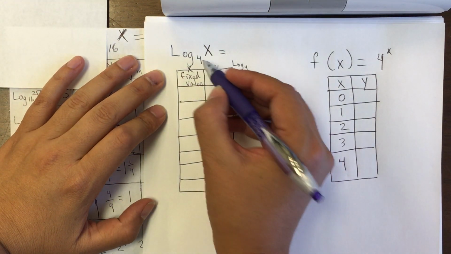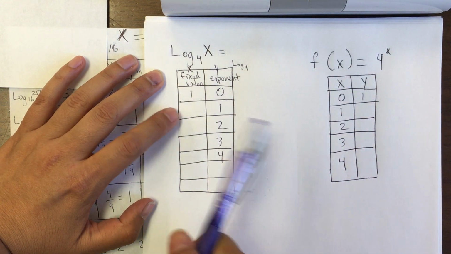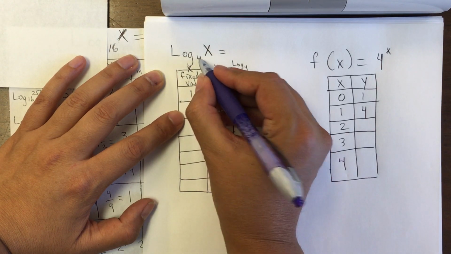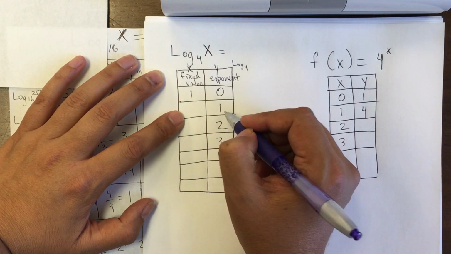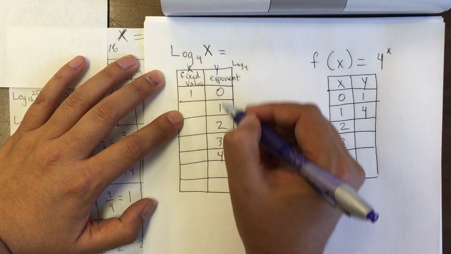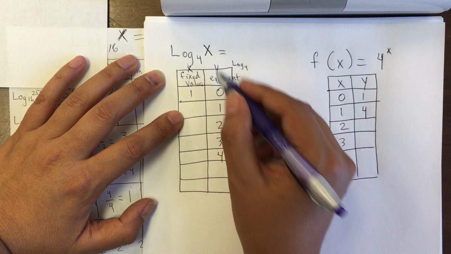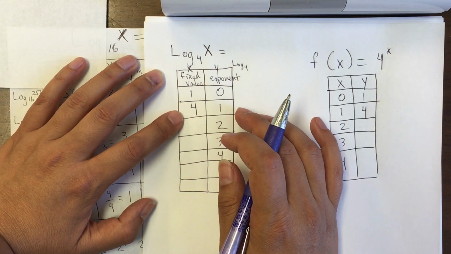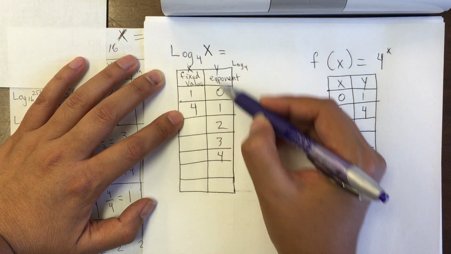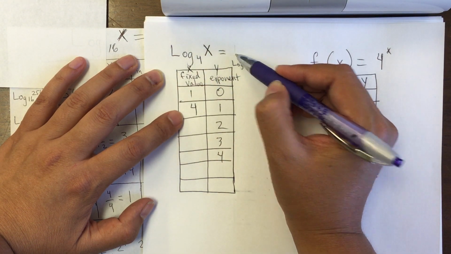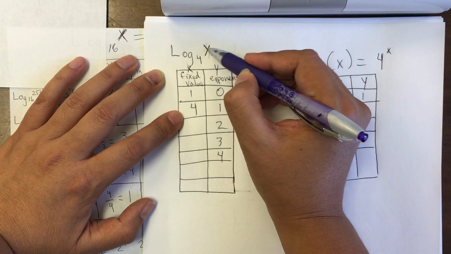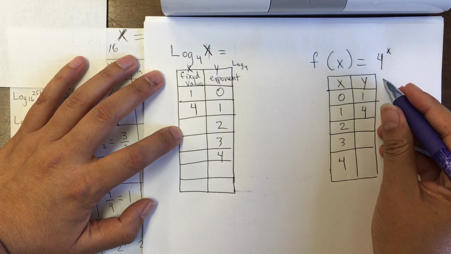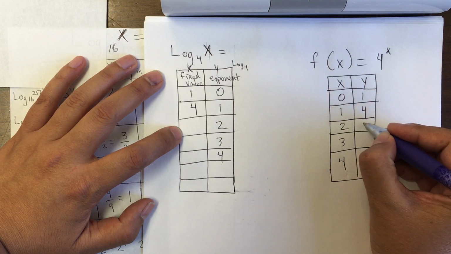And so 4 to the 0, 1. 4 to the 1, 4. And so in here what it's saying is 4 to what power equals what number. And in here we're saying that 4 to the first power is going to be 4. Four to this power, which is my answer, equals the 4 in here. Okay, 4 to the second power, 4 times 4 is 16.